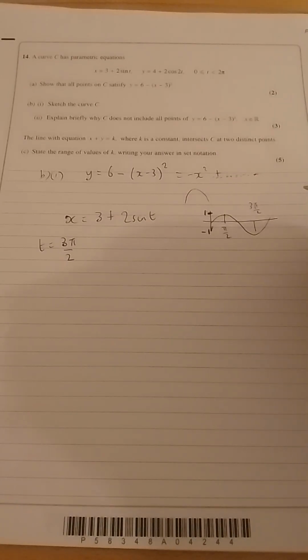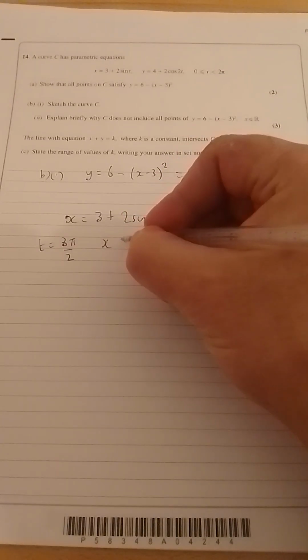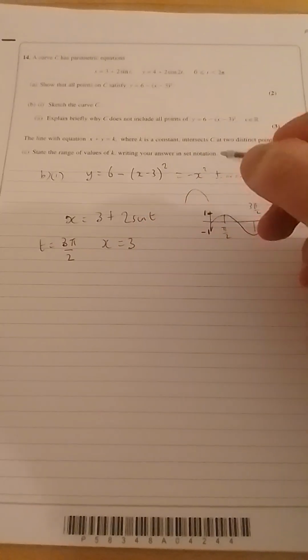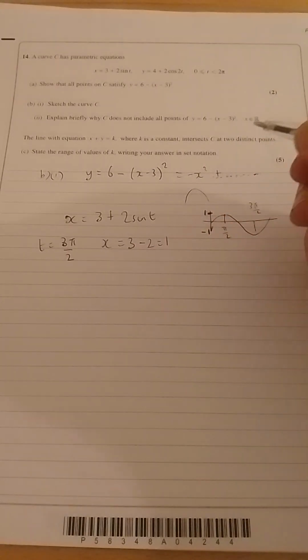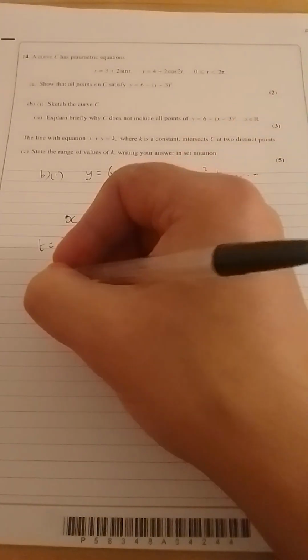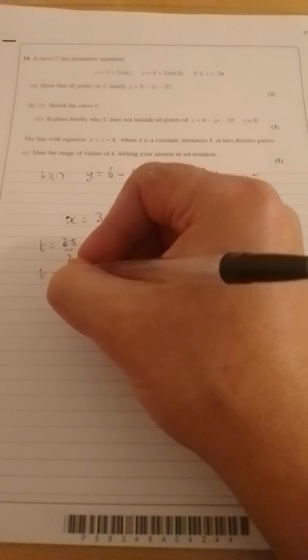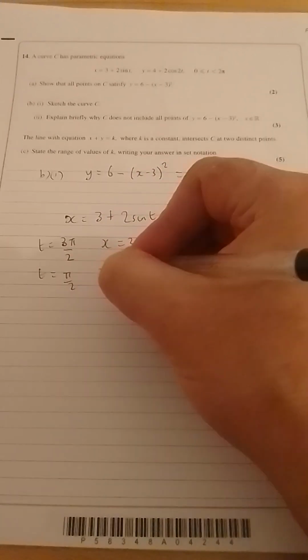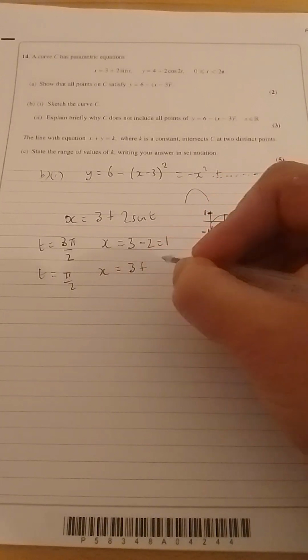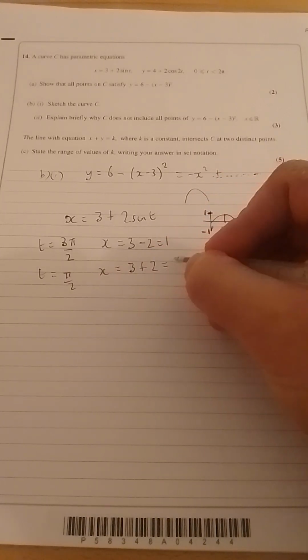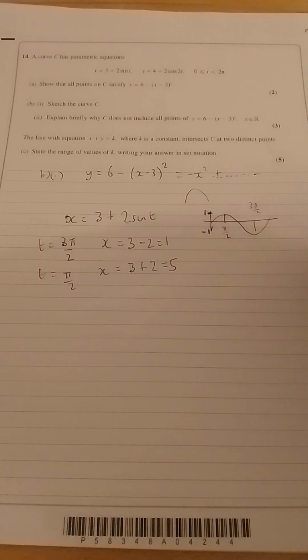So the minimum value of x will be 3 plus 2 times -1, so -2, which will be 1. Likewise, the maximum value of x occurs when t is equal to pi over 2. In this case, x will be equal to 3 plus 2 times 1. So 3 plus 2 is 5.